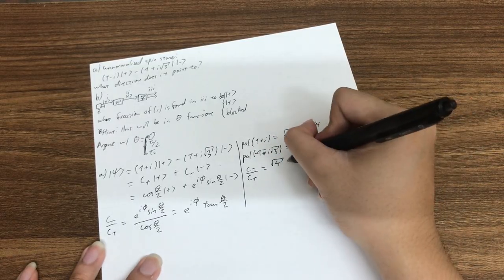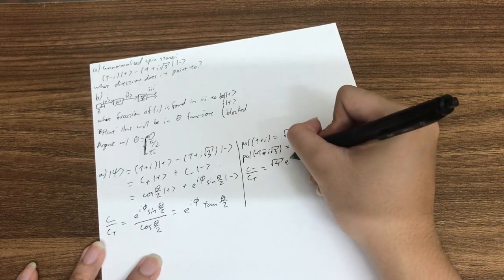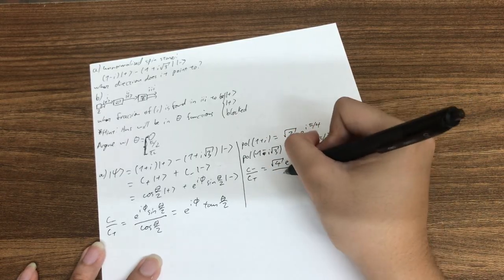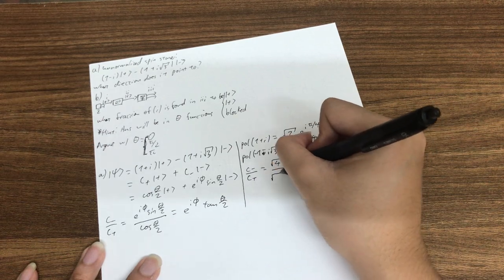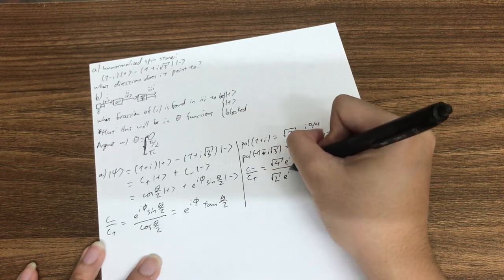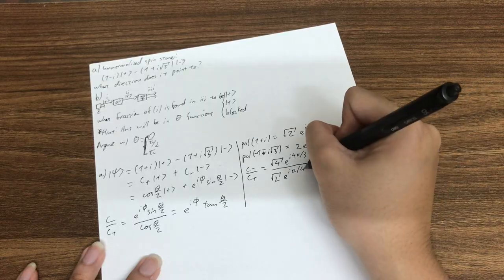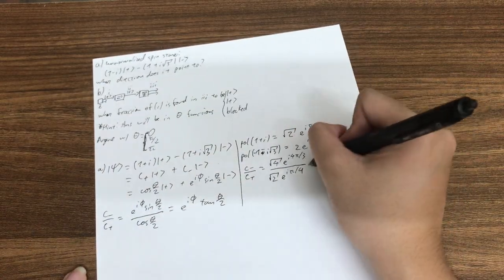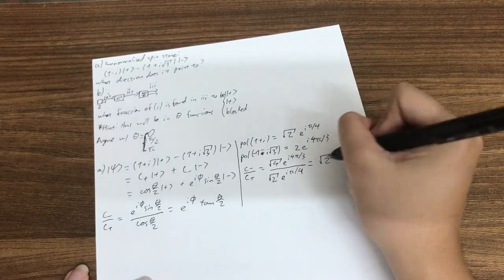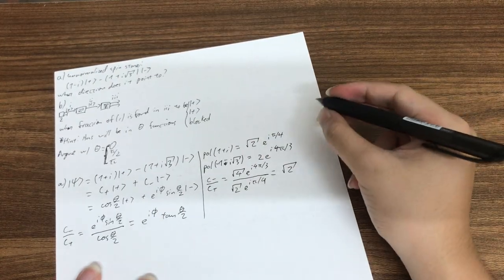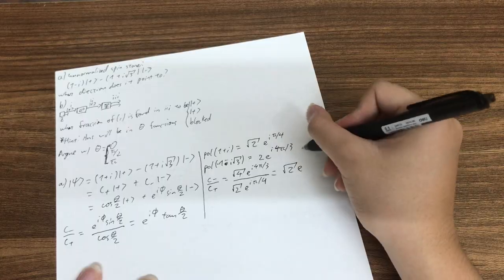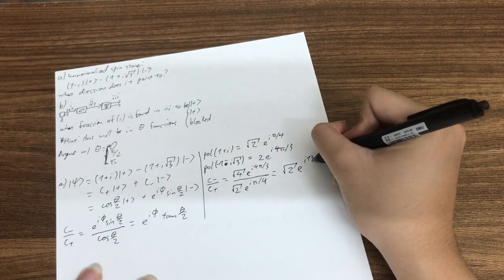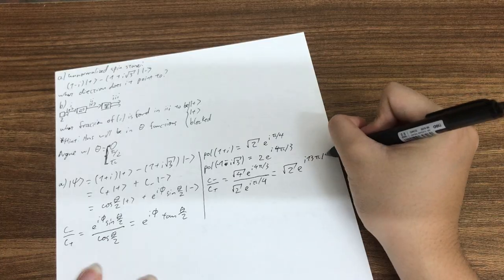It's root 4 e^{i 4 pi over 3} over root 2 e^{i pi over 4}. I put root 4 so it will be easier to do the thing. It's just the same as 2, so it doesn't really matter if you don't want to put it like that. 13 pi over 12.